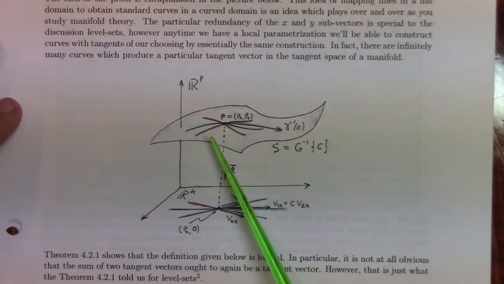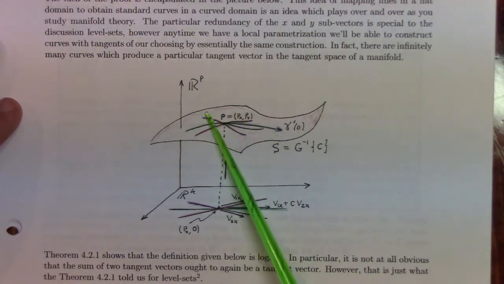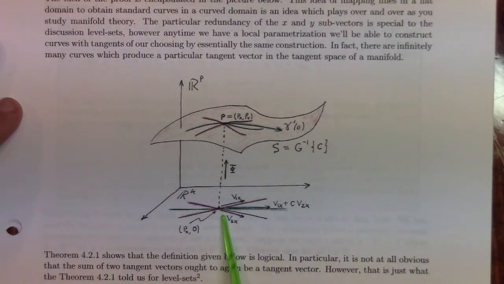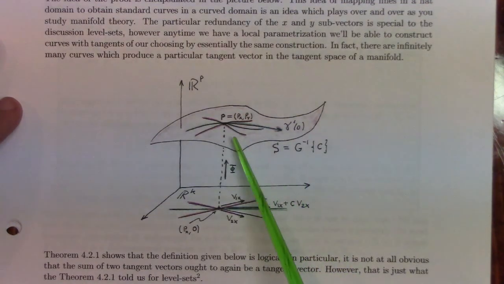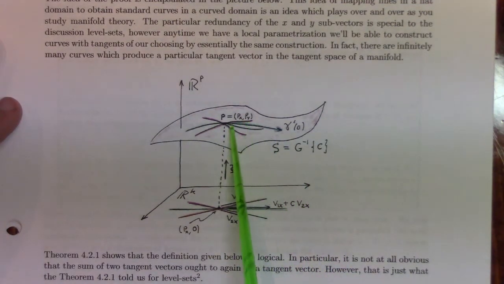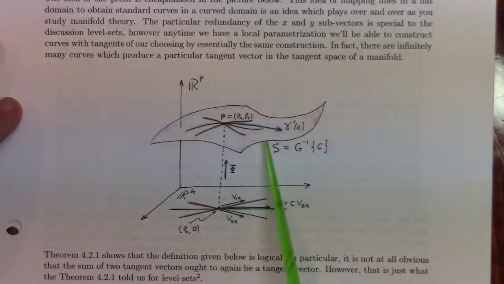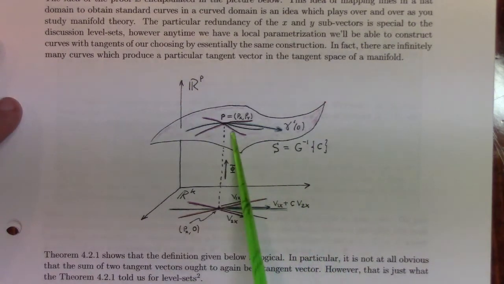You have this one curve, and you've got another curve, right? And the red curves have v1x and v2x as the x parts of the velocity of these two things. And I mean, there's also a y part because it's not a horizontal vector up here, but the y part is completely determined by the graph, which solves this solution set locally. So essentially these vectors are fixed by their horizontal pieces.